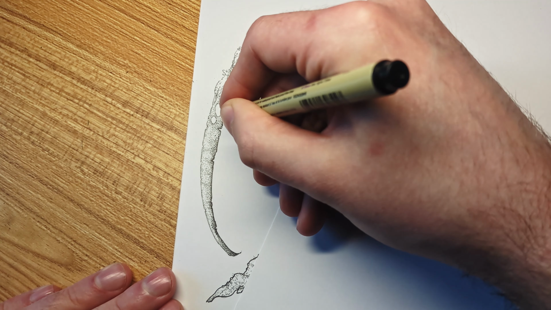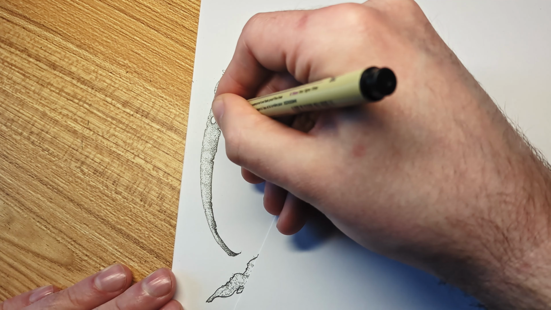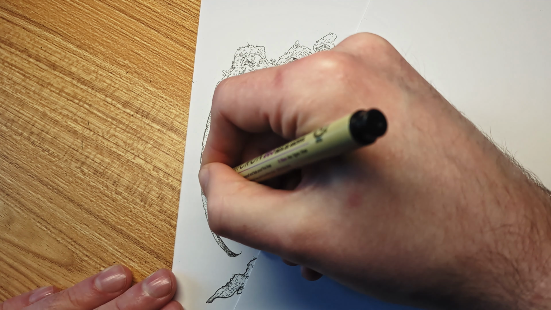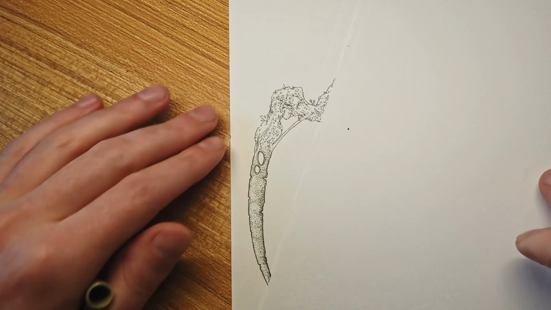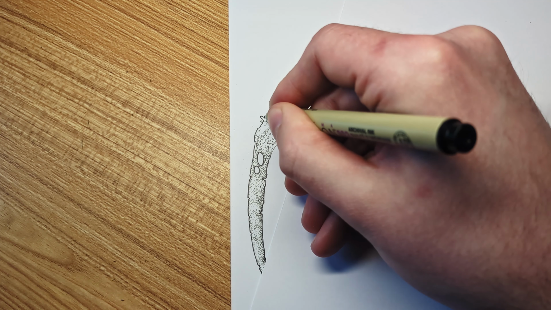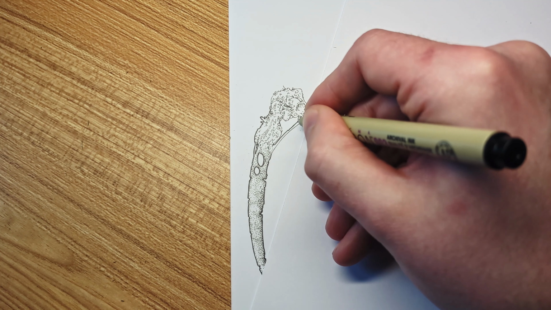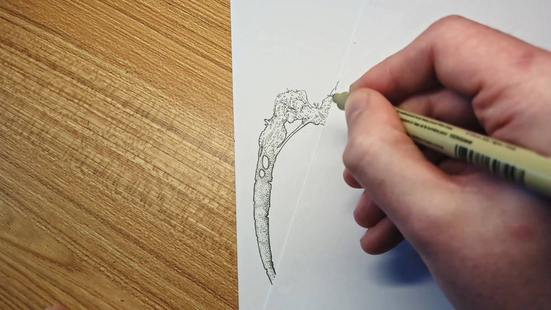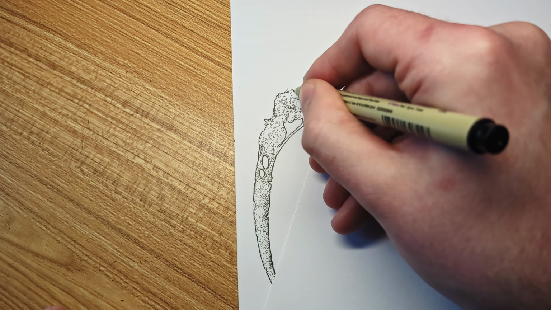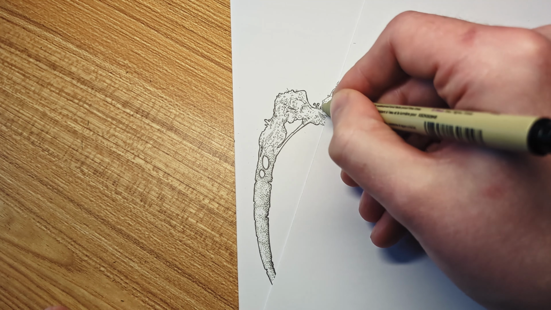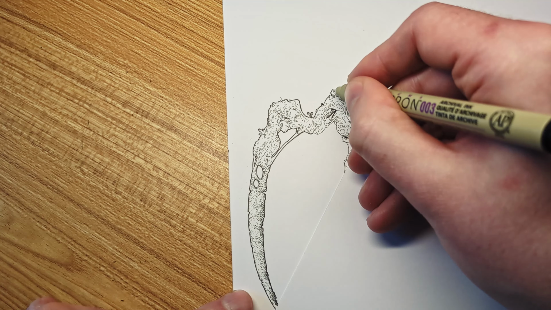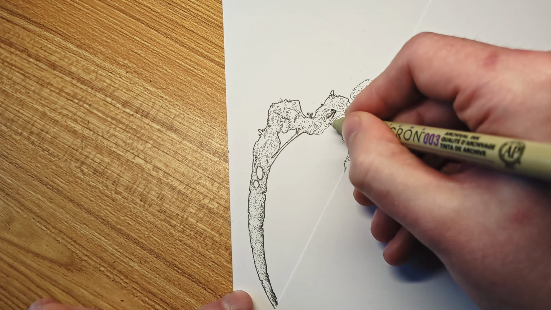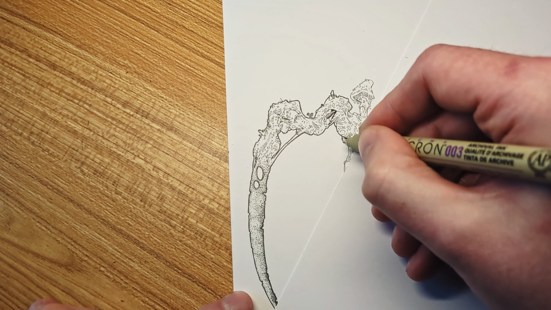But so here I'm just doing the outline, and there's something about doing dot work and then a really thick, strong outline using the, I think this is 003. And I only used the 005 a couple of times just for the big chunky shading bits. But yeah, there's something about the dot work with a thick black line with it, and it just sort of pops and brings it to life.